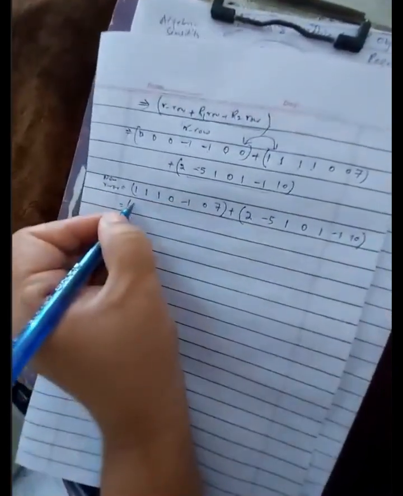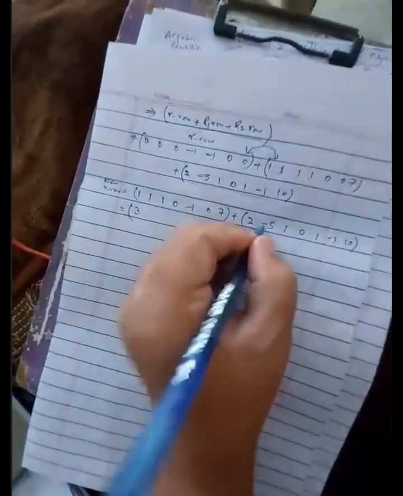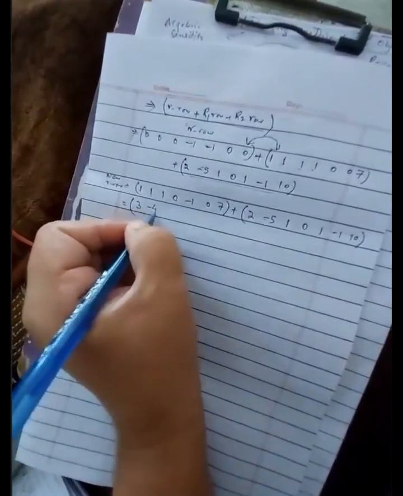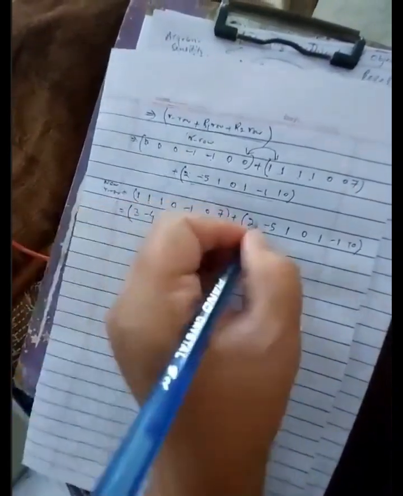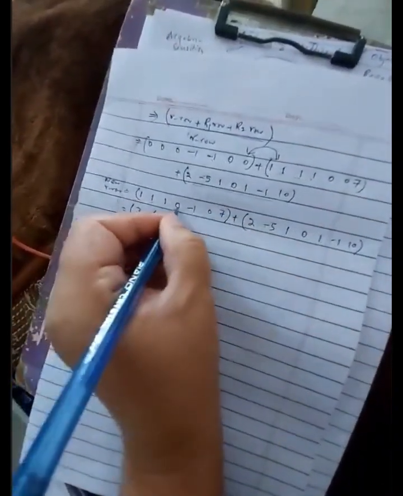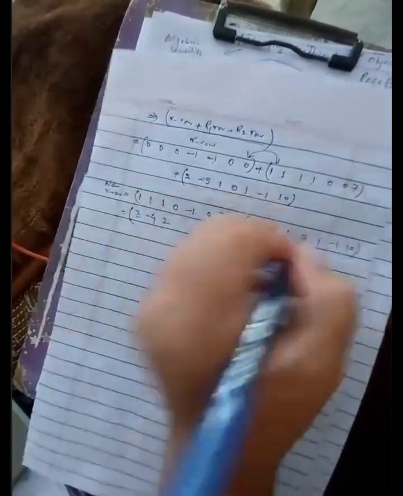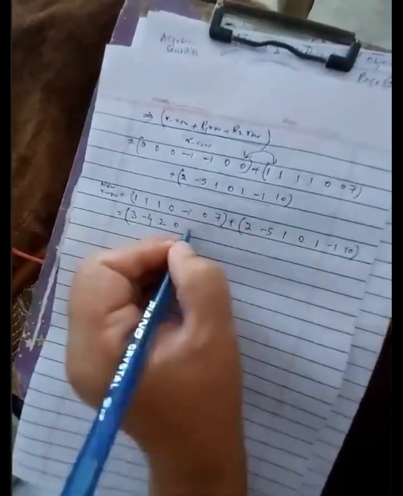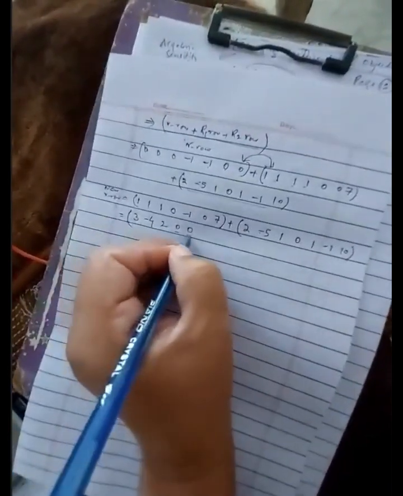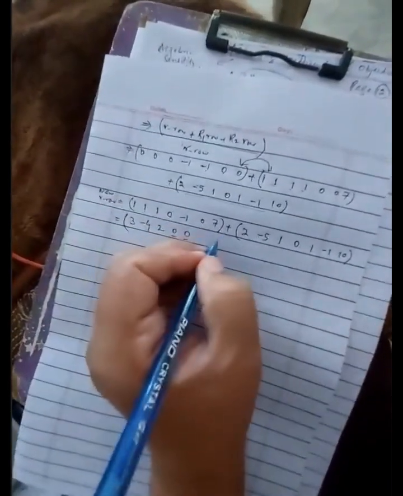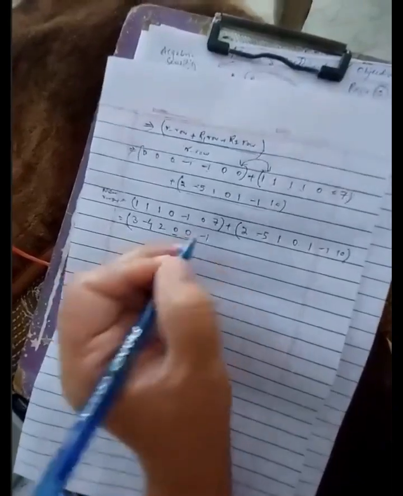Now 1 plus 2 is 3. 1 minus 5 is minus 4. 1 plus 1 is 2. 0 plus 0 is 0. Minus 1 plus 1 is 0. So we got both R1 and R2 equal to 0. And 0 plus minus 1 is minus 1.